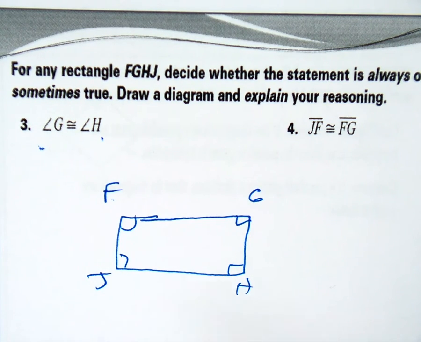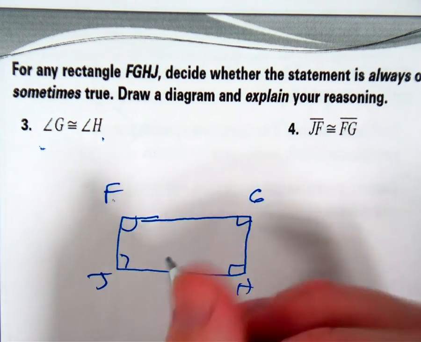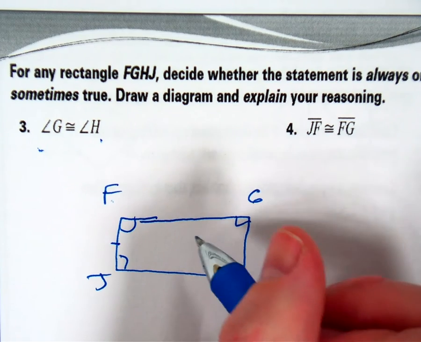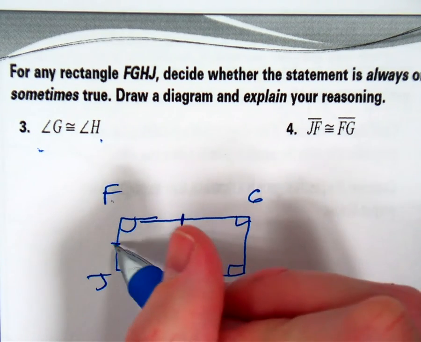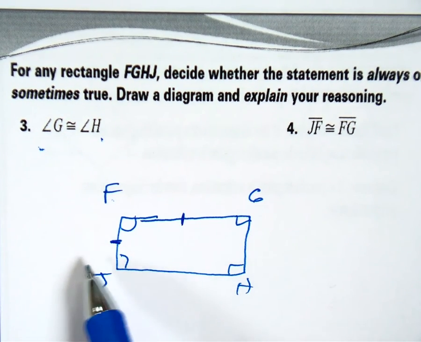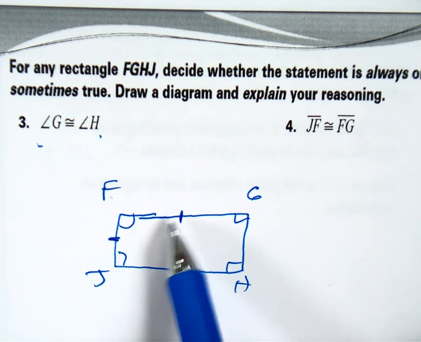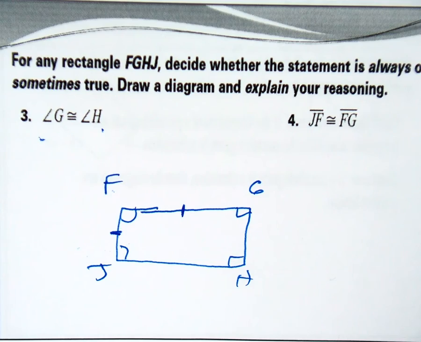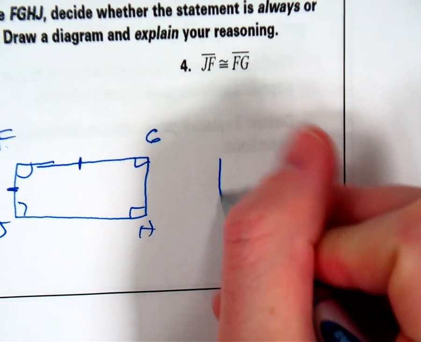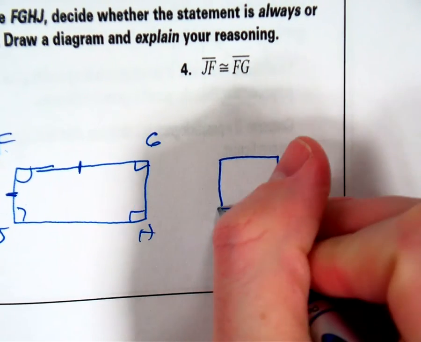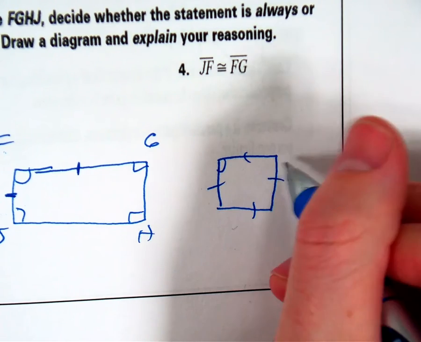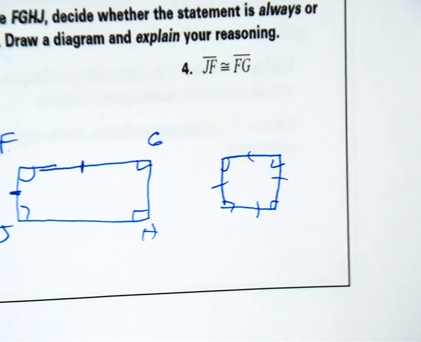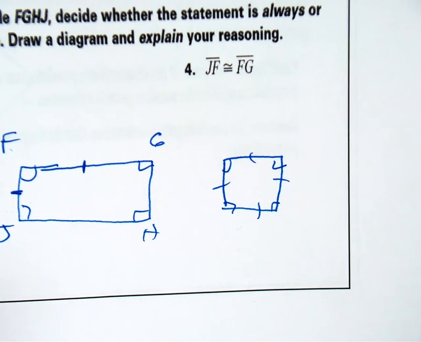JF and FG. Is that going to be an always or sometimes or never? You might be thinking, oh, never. Okay, this is how the picture is drawn here. Remember that a square is also a rectangle. And if that was the case, then FG would be the same as JF. So that's going to be a sometimes. So you got to put your thinking hats on today.